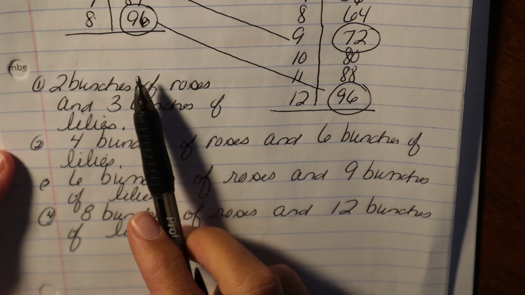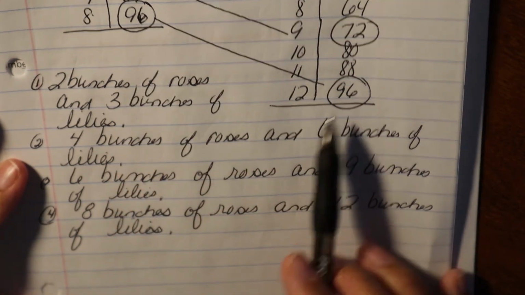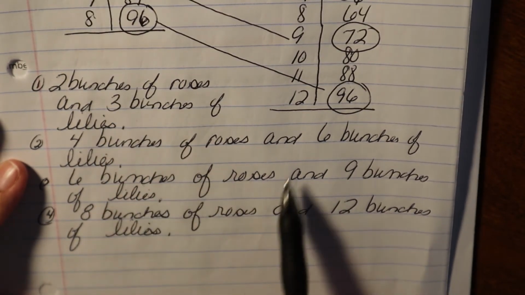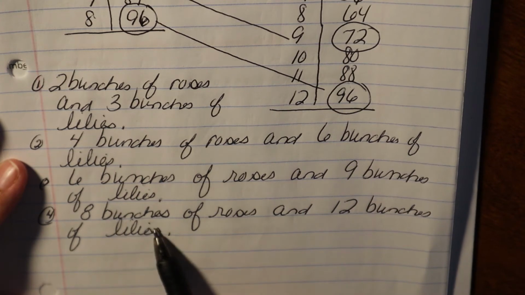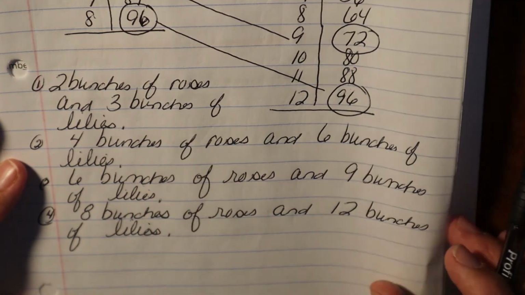And the very last common multiple was the 96 they shared, which means that we could have 8 bunches of roses and 12 bunches of lilies. So there are 4 choices that we could make with the lilies and the roses.